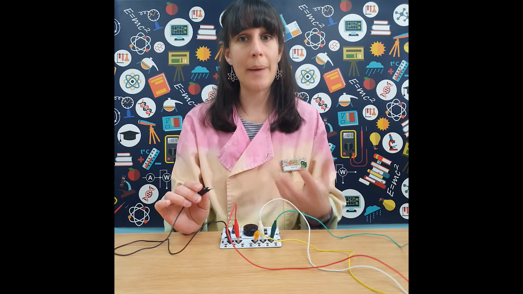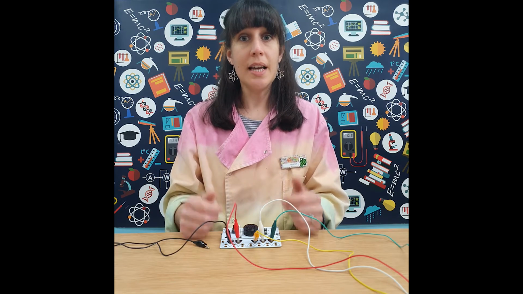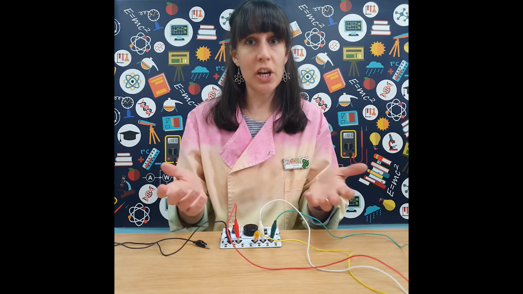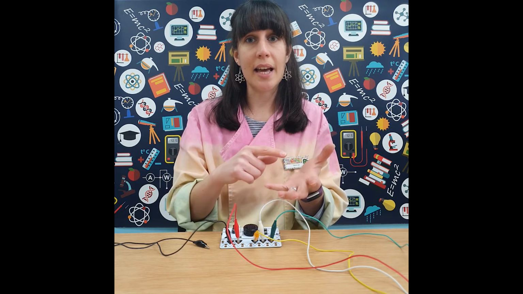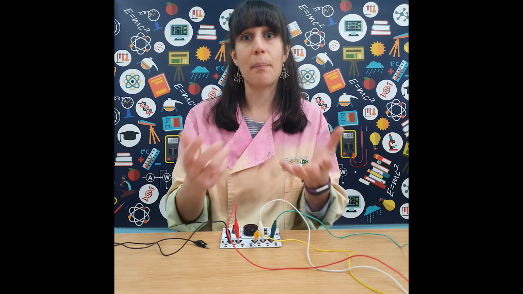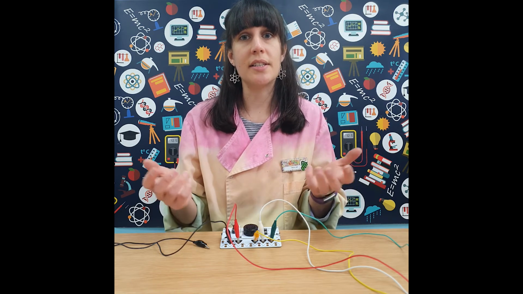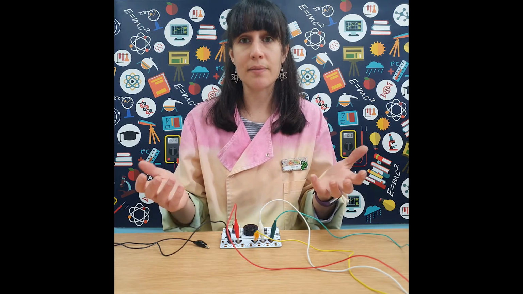And this is called capacitance. It's the same way that a touch screen works. Every time we touch the screen, it detects the fact that we have an increased capacitance. The ability to conduct electricity has increased.